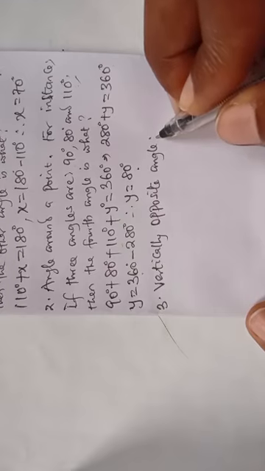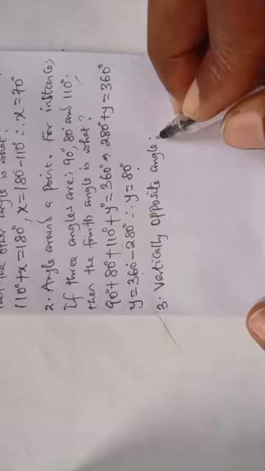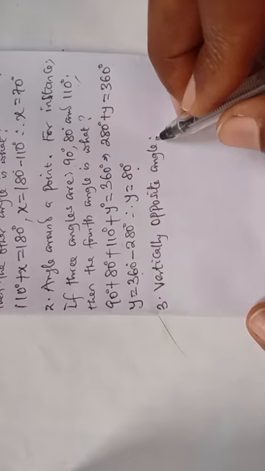When two straight lines cross each other, the angles formed in the opposite direction are called vertically opposite angles. And one thing: these angles are equal.